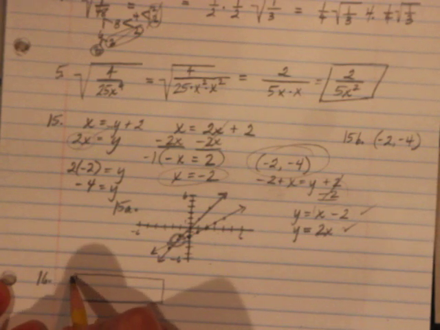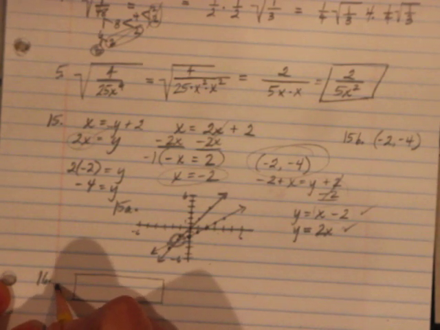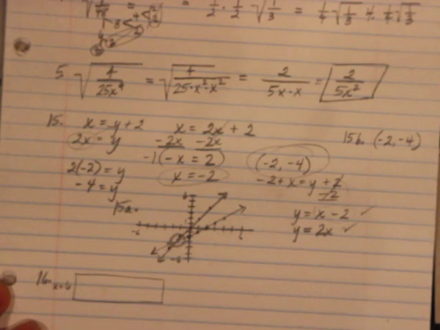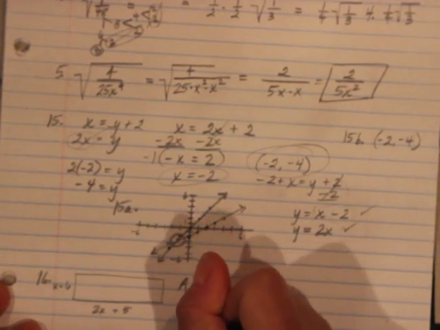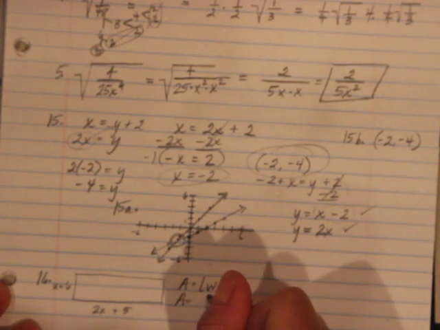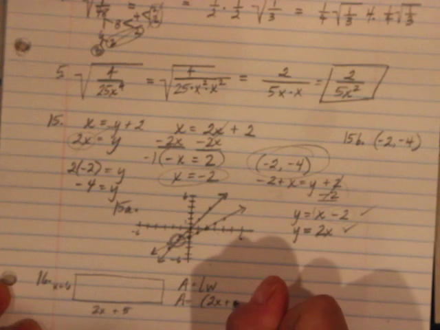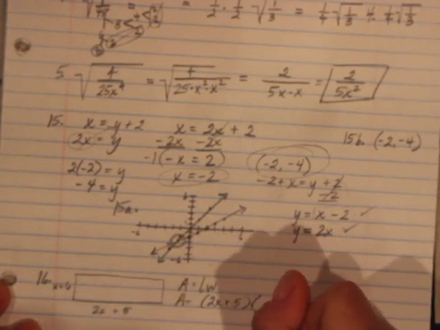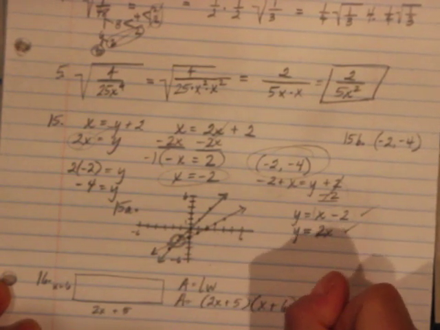So the width, this length from here to here, is x plus 6. This is Jorge's living room. And the length is 2x plus 5. Alrighty. Write a polynomial expression for the area of the new room. So I know area is going to be length times width. So area equals, this is the length, 2x plus 5 times the width, x plus 6.